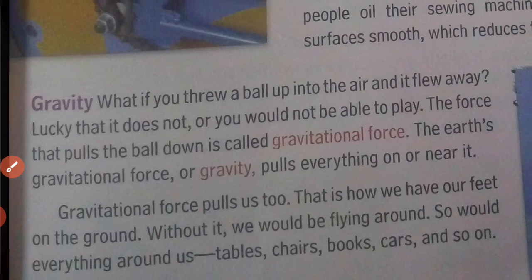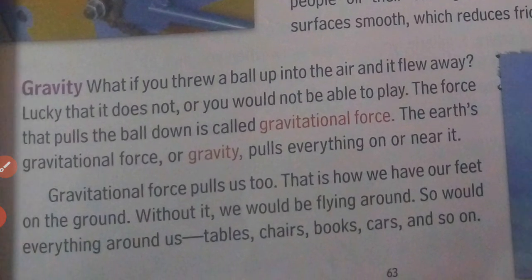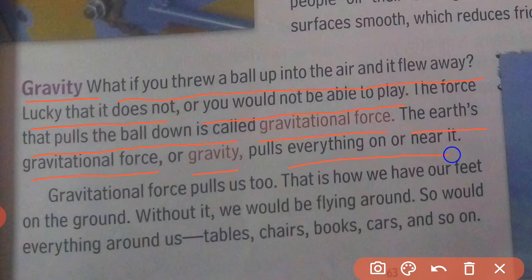Now come to the next paragraph. Gravity. What if you threw a ball up into the air and it flew away? Lucky that it does not, or you would not be able to play. The force that pulls the ball down is called gravitational force. The Earth's gravitational force, or gravity, pulls everything on or near it. Gravitational force pulls us too. That is how we have our feet on the ground.